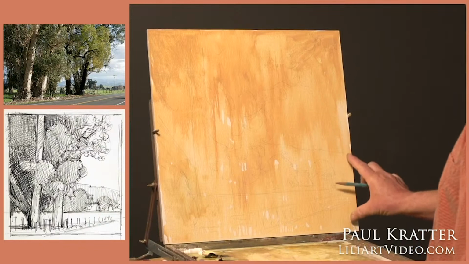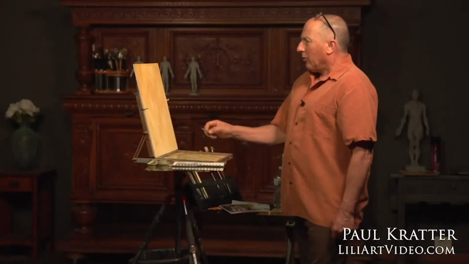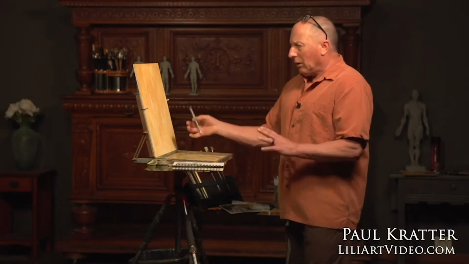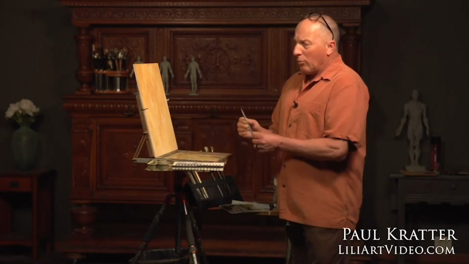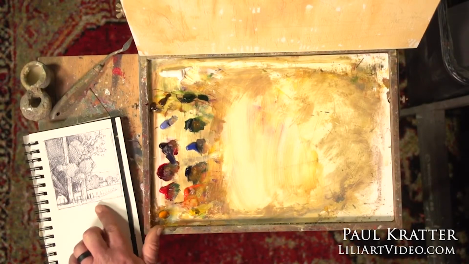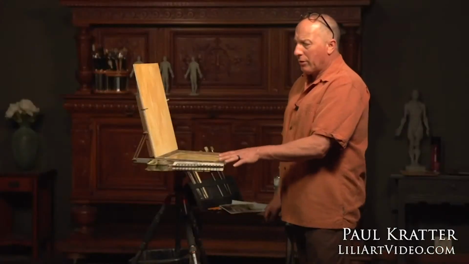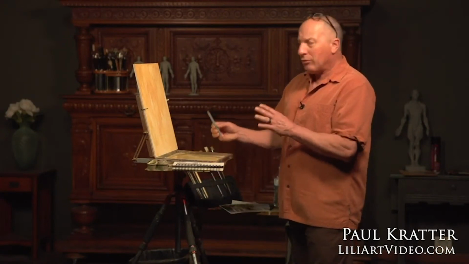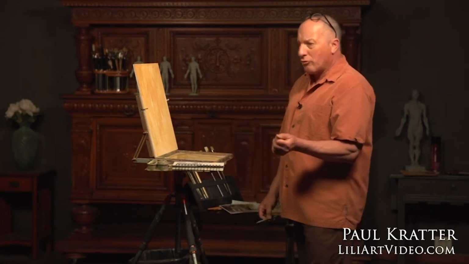Try not to get it in the middle of the page. I can just use my finger to figure this out. So it seems like this is not a terribly important part, but it really is. And I'll explain that I've done a sketch here with a ballpoint pen. I've done a pencil drawing, and now I'm going to block this in quickly with my umber. So it's 3 times that I've drawn this, and that just shows you how important the drawing is.